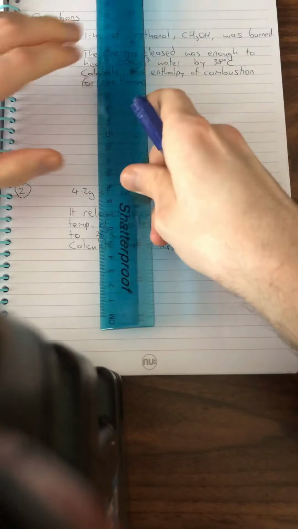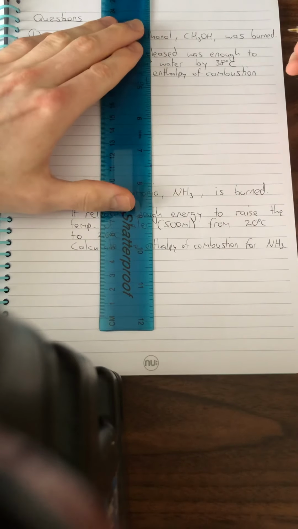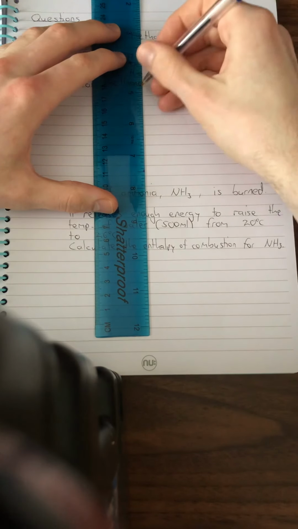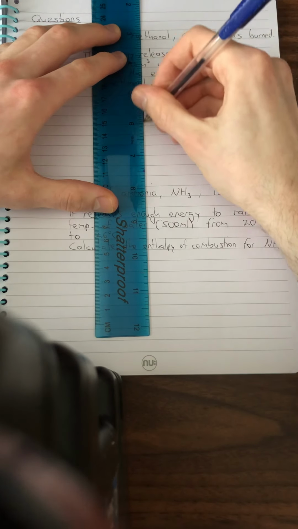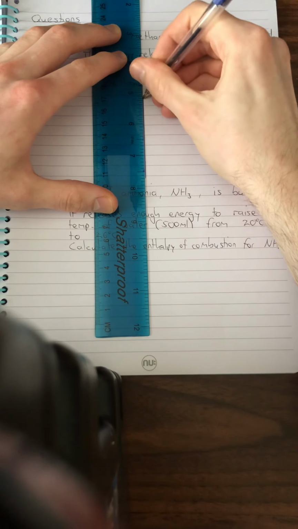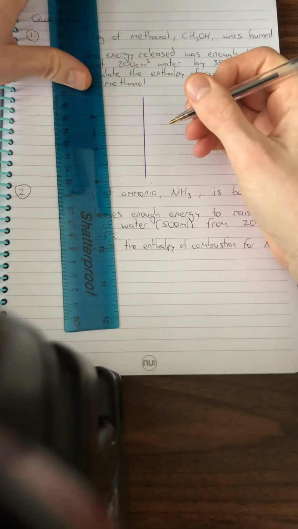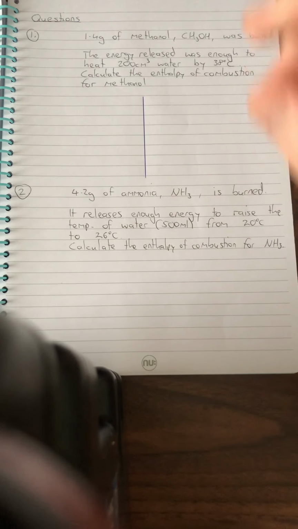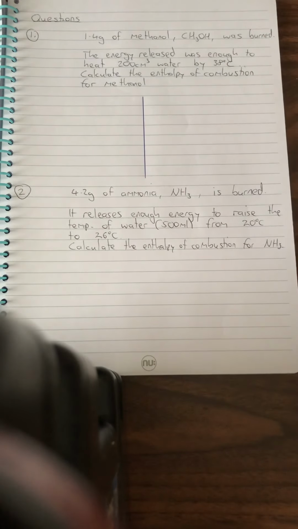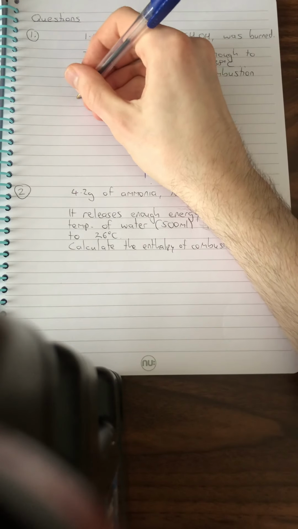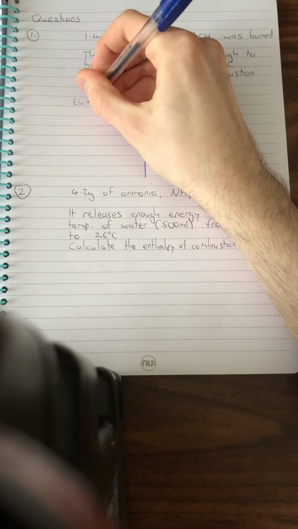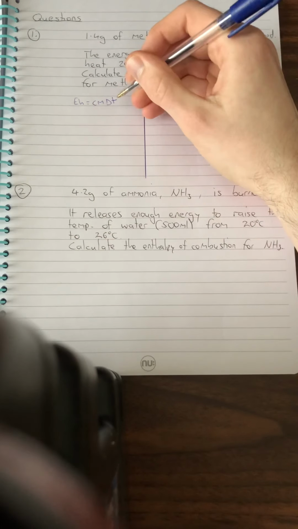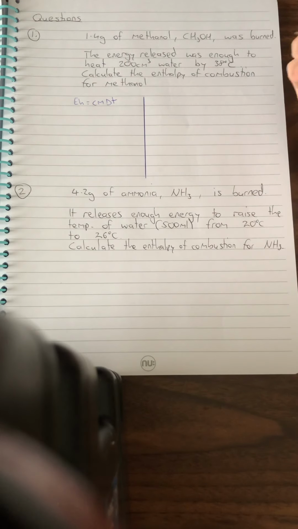Now what we do in chemistry, we like to split our page. You guys are used to it getting split into 3. For enthalpy of combustion calculations, we split it into 2. There are 2 headings I want you to put every single time you do one of these calculations. It's going to be Eh equals cm delta T. We've seen that equation before, we did it in National 5.